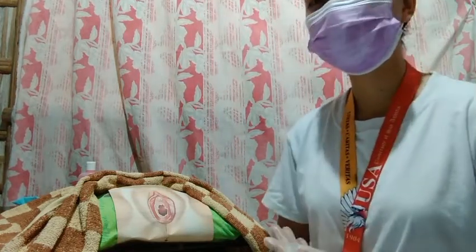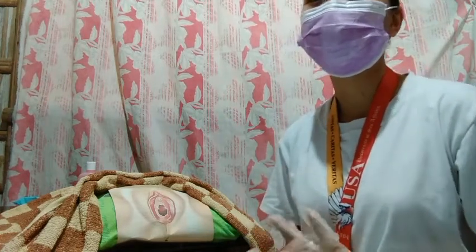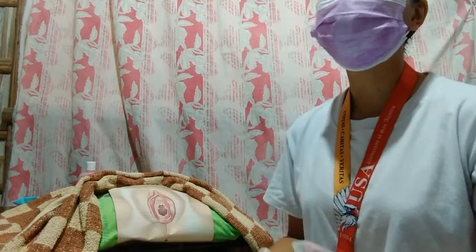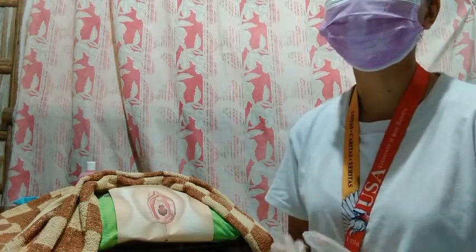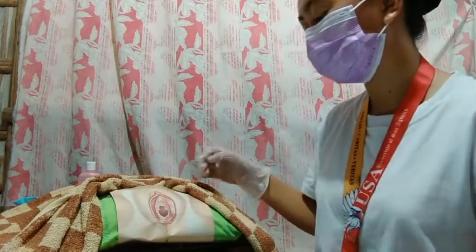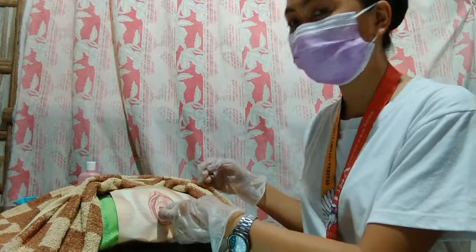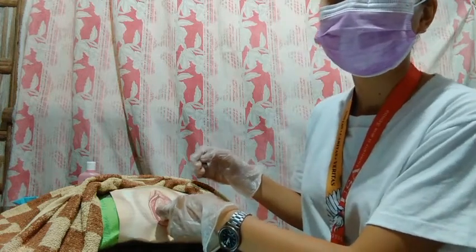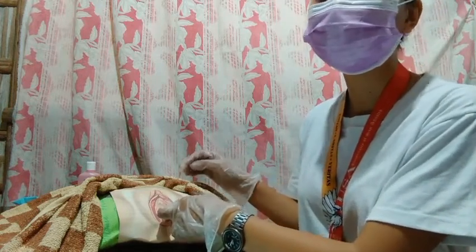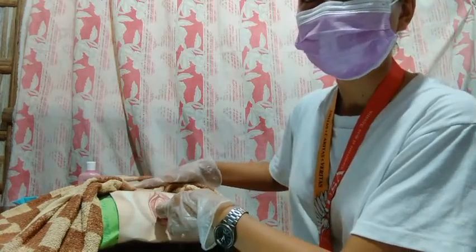To do this, we are going to move our fingers intravaginally into the opening above the cervix and gently press the hand resting on the abdomen downward. So ma'am, I am going to move my fingers intravaginally into your vaginal opening above the cervix, and I will gently press your abdomen downward.